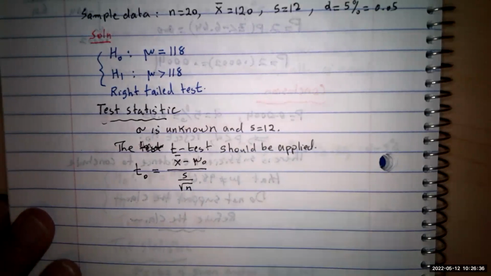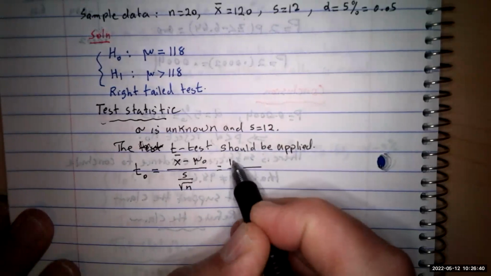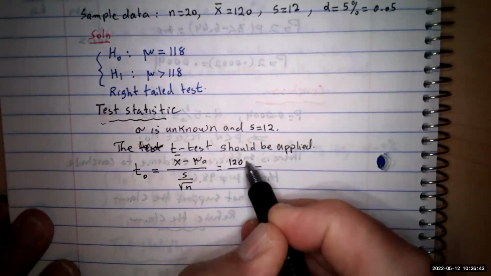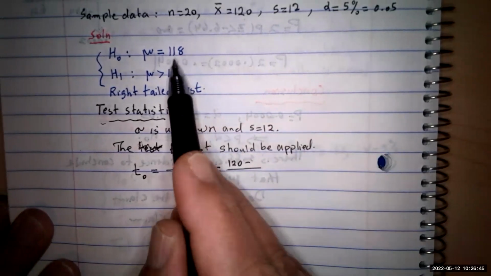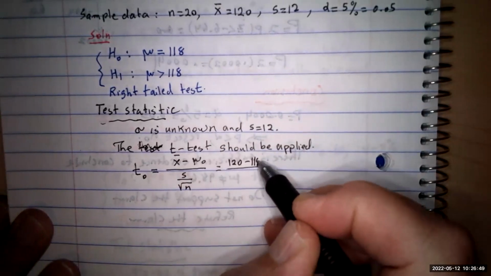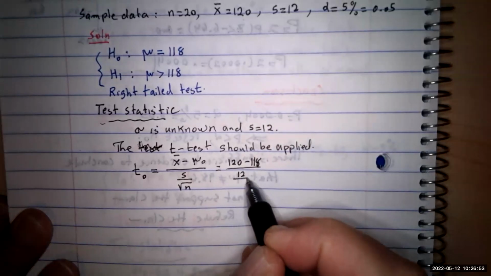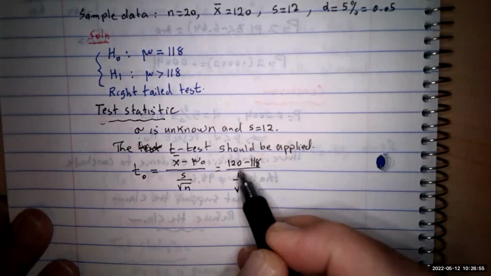So we substitute together, the X bar is 120. So this is going to be 120 minus the mu naught. Mu naught is the number 118, divided by S, which is 12, and then divided by the radical N, the sample size of the 20.